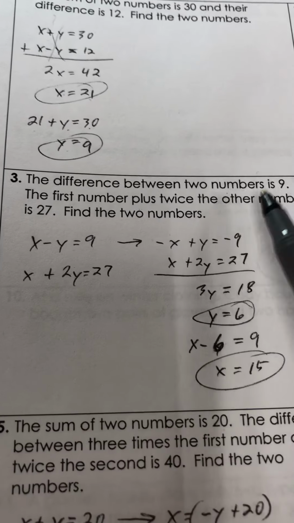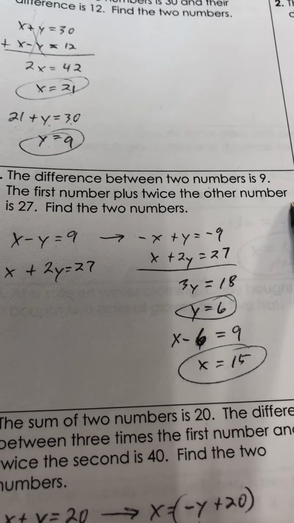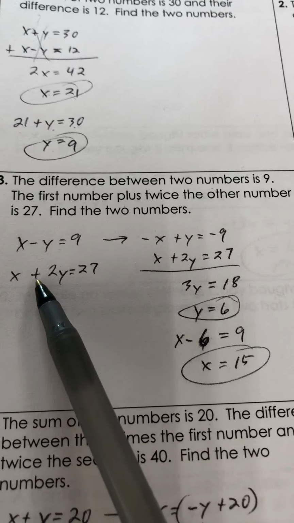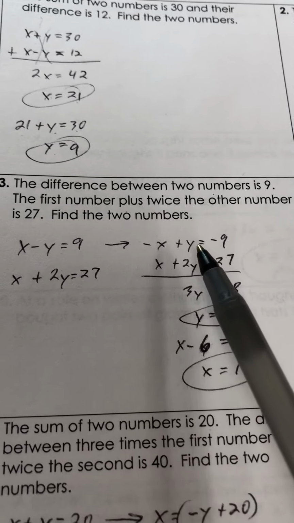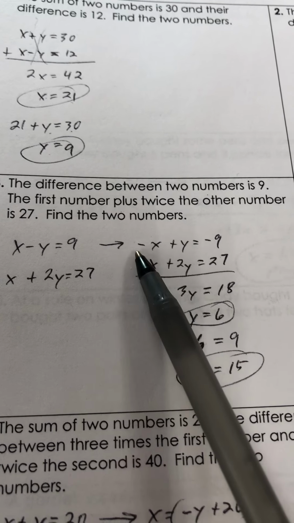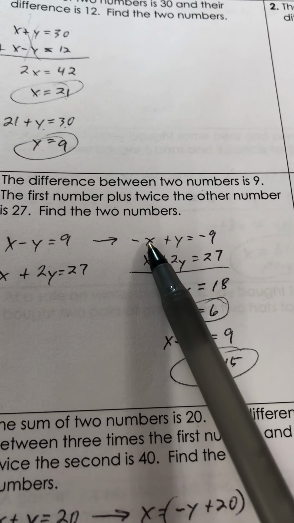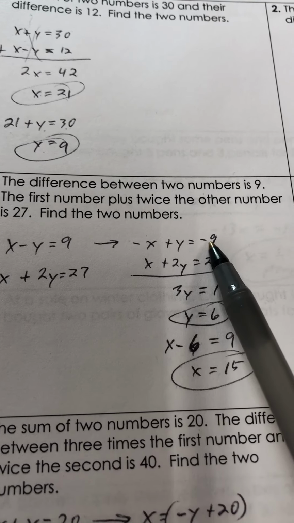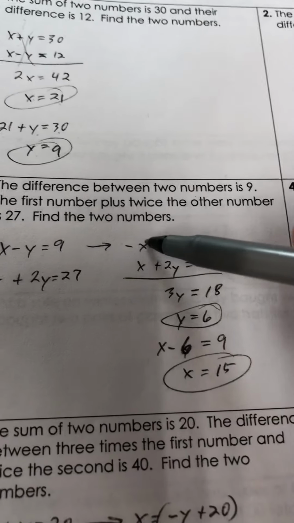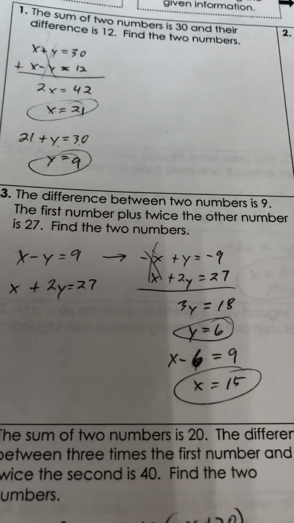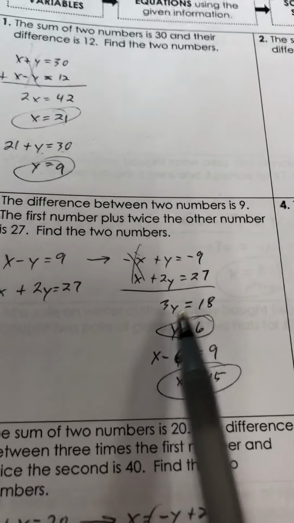For number 3, the difference between two numbers is 9, and the first number plus twice the other number is 27. The first number plus twice the other number is 27. The difference is 9. What I did was I changed the first one. I multiplied every term by -1. So I just changed the signs, in other words, for each term, so that when I add these together, these x's are going to cancel. I'm going to use elimination again. And I am going to have 3y equals 18.